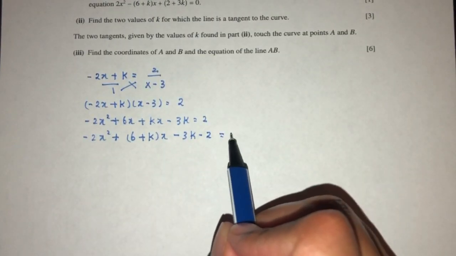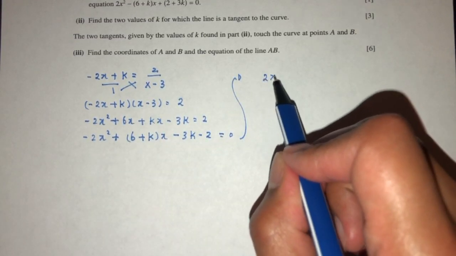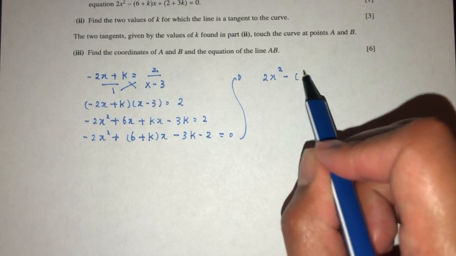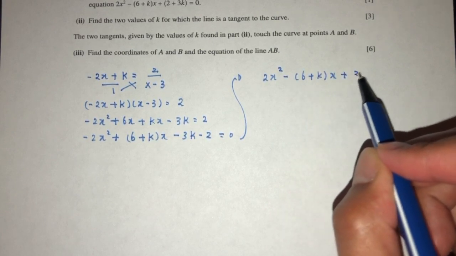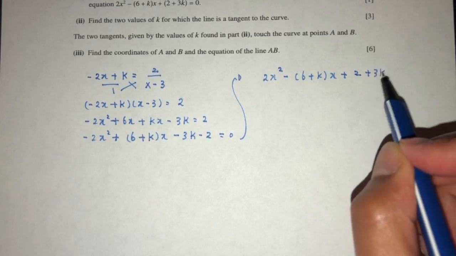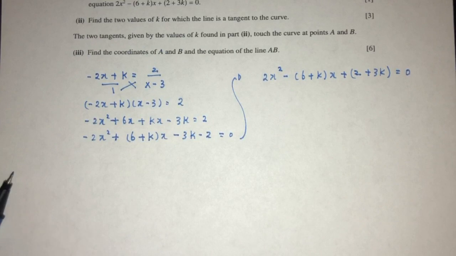And then we can send everything to the other side. That will become 2x squared minus (6 plus k)x plus 2 plus 3k equal to 0. This is shown as required as part 1.